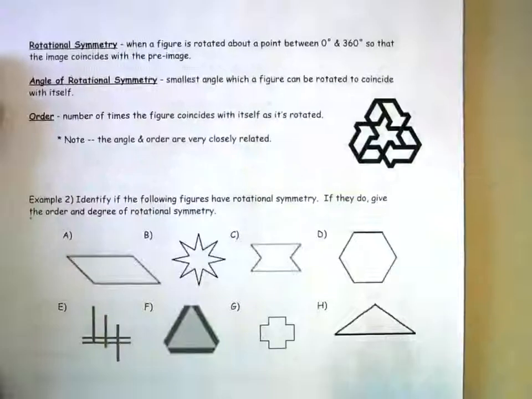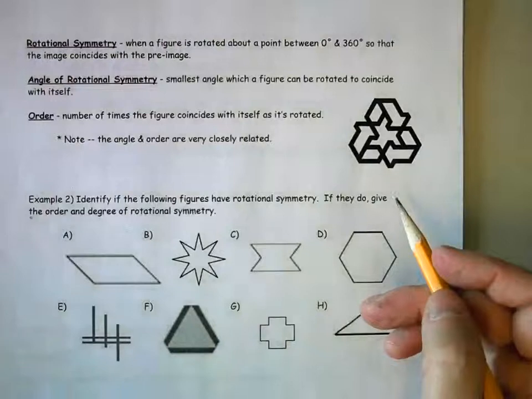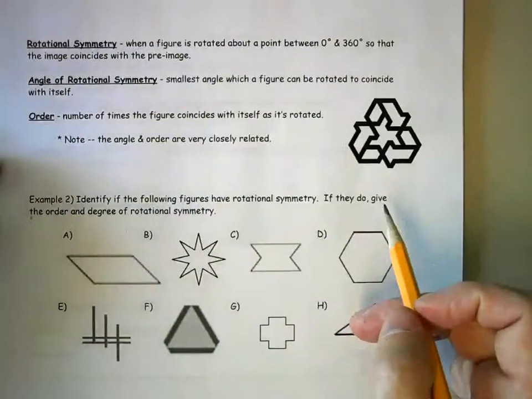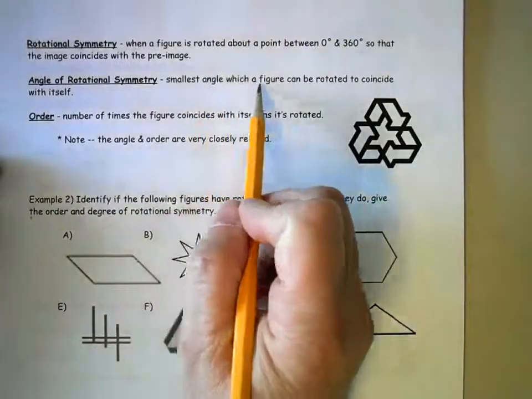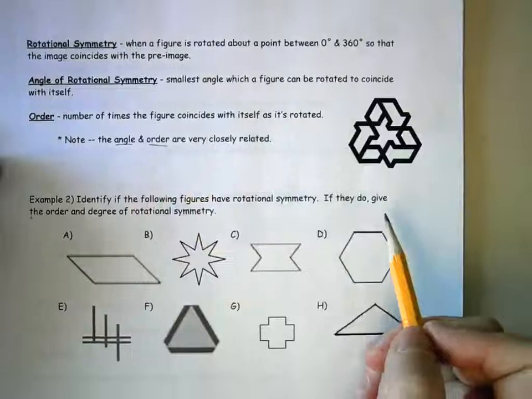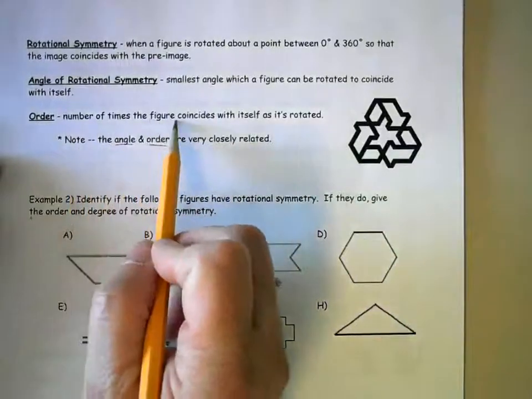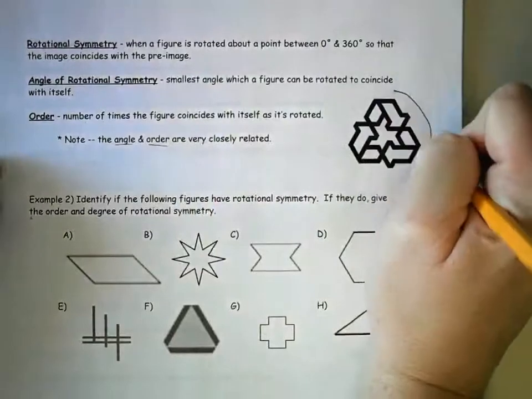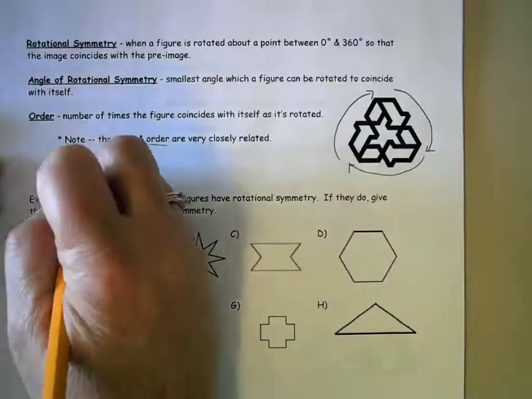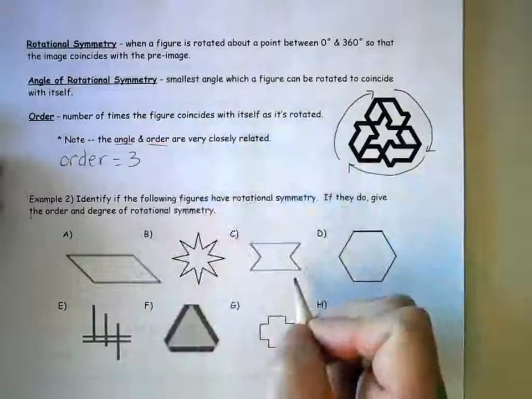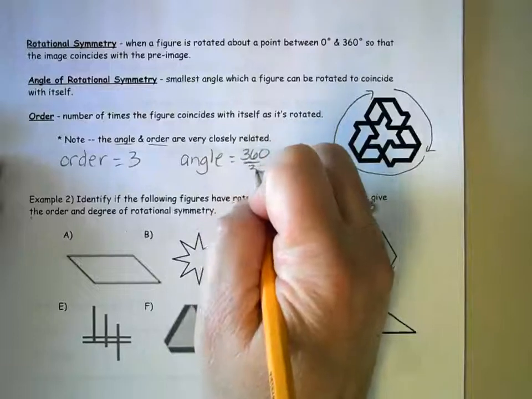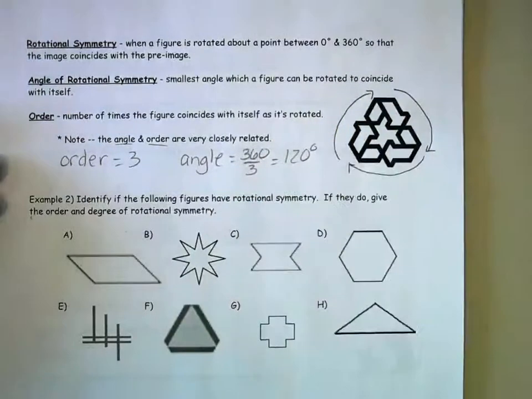Rotational symmetry is when a figure is rotated about a point between 0 and 360 degrees so that the image coincides with the pre-image. The angle of rotational symmetry is the smallest angle by which a figure can be rotated to coincide with itself. Angle and order are related, and the order is the number of times the figure matches up with itself. So this one, we could actually rotate it 3 times. So your order would be 3, and then your angle is 360 degrees divided by 3, so 120 degrees.